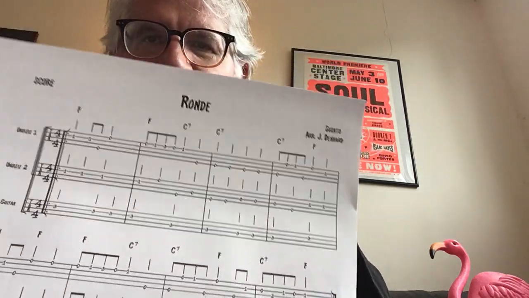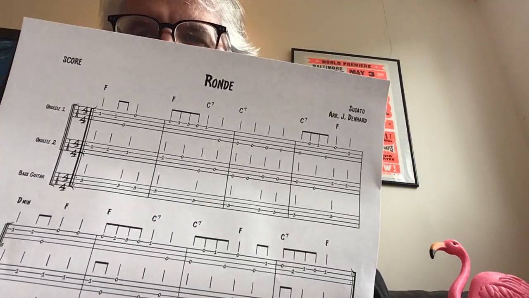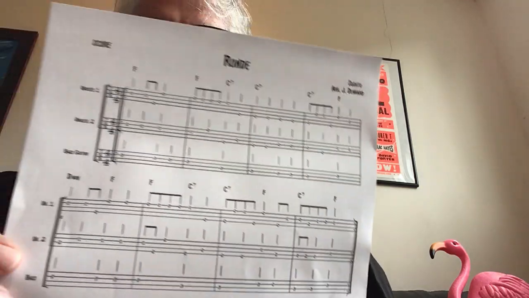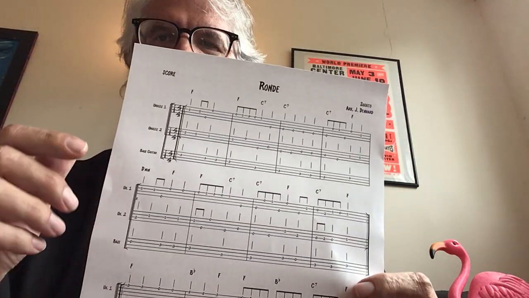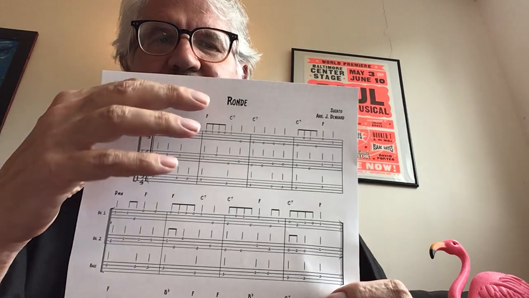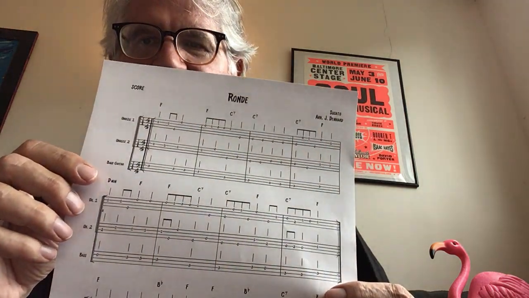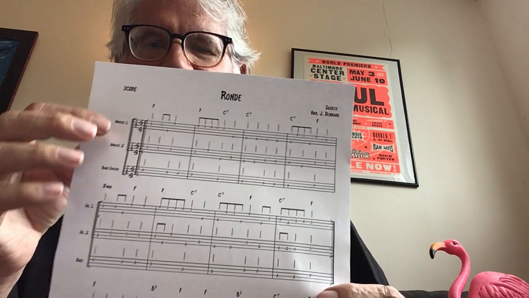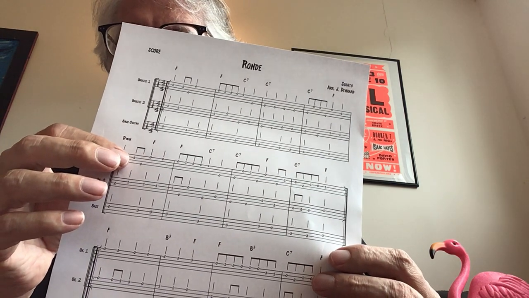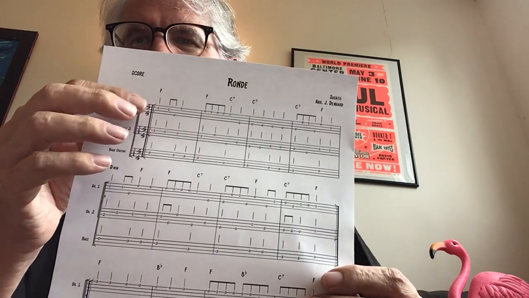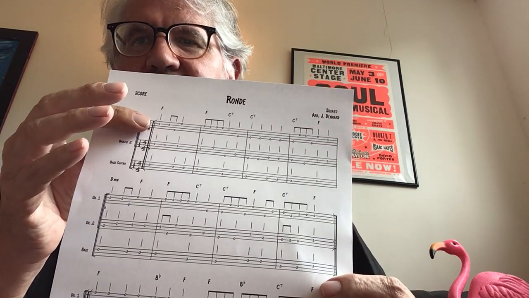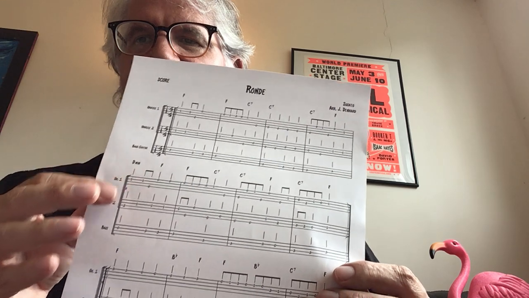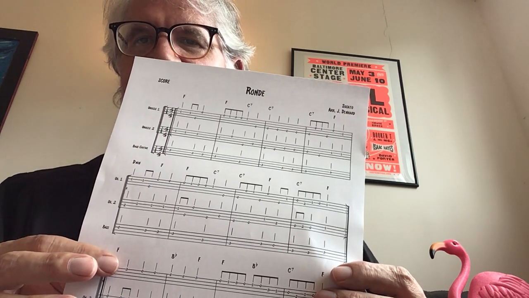By raising the E string up a half step, by putting down a fret, we make the note F. This arrangement here is actually done for two ukuleles and a bass guitar. We're only going to play the top line of each of these three attached systems. So the ukulele one part is the top line here, the top line here, and the top line here.